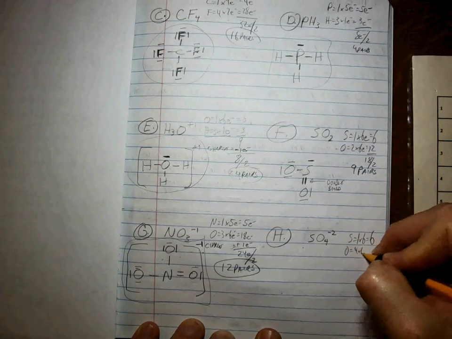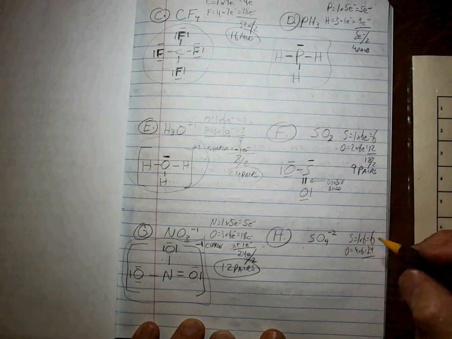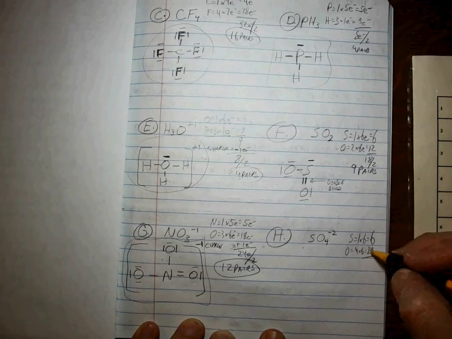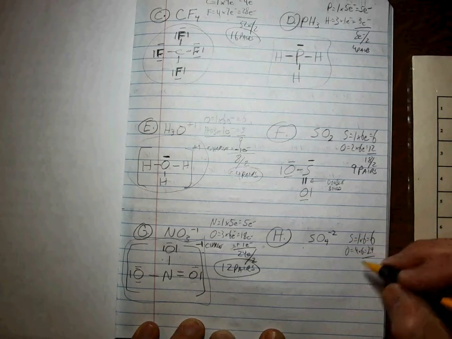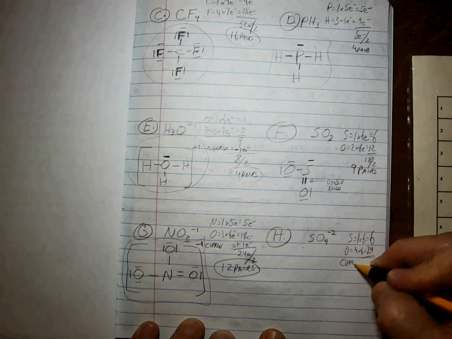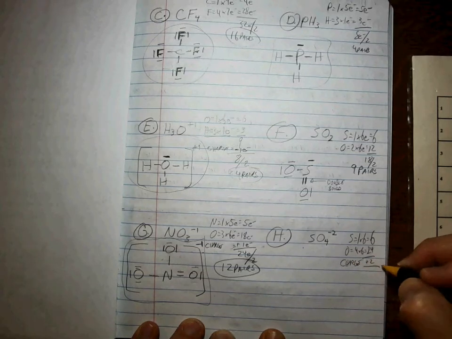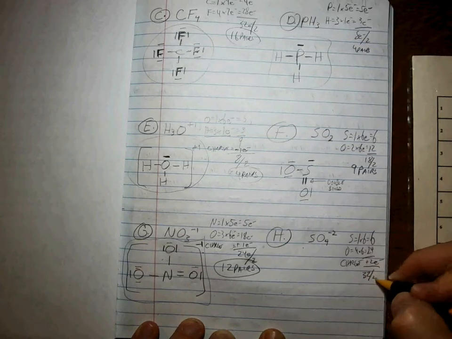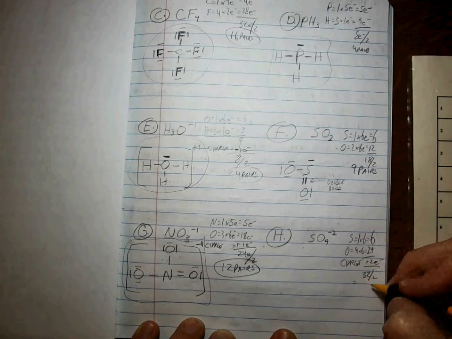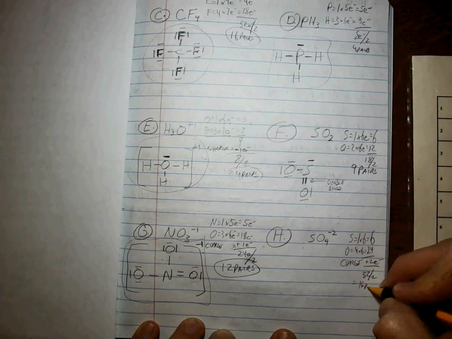Oxygen, 4 times 6. 6 times 4 is 24, and 1 times 6, that's 30, and the charge means we're adding 2 more, so that's 32 divided by 2 is 16 pairs.